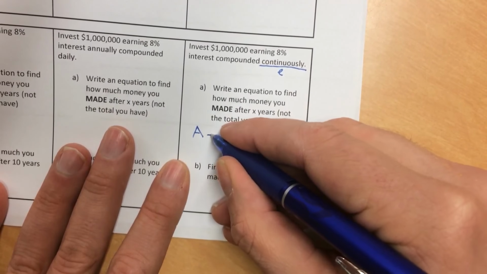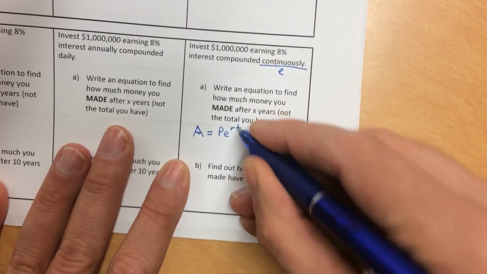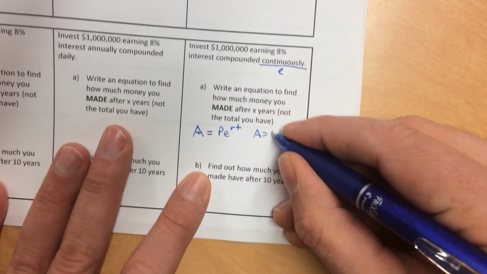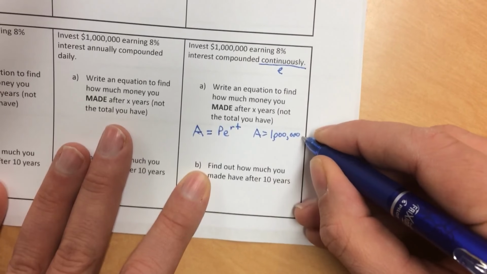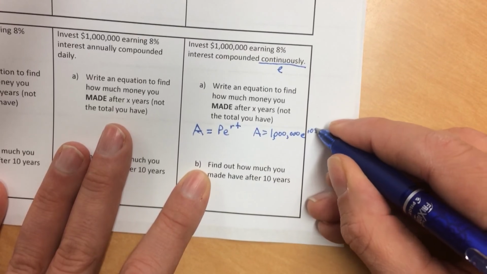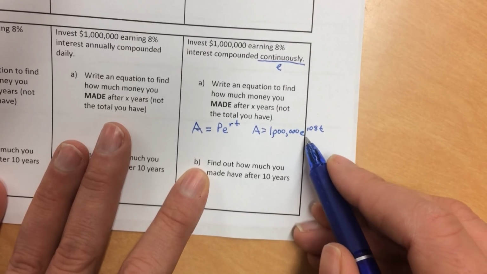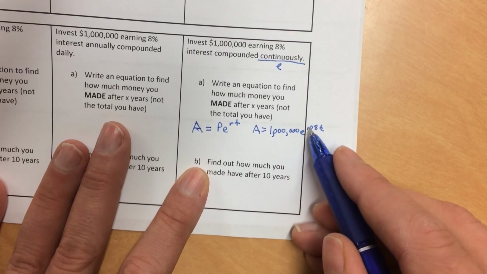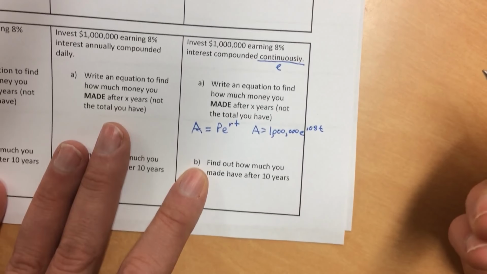And so it's A equals Pe to the rt. That's the general formula. And so it's A equals 1 million times e to the 0.08t. Notice that this is not 1.08. The reason is you don't need the 1 there because e to the 0th power is already 1, and 1 million times 1 gets you back to 1 million.